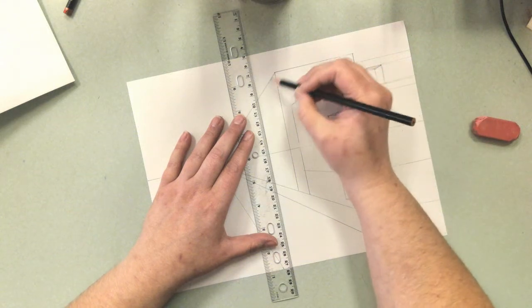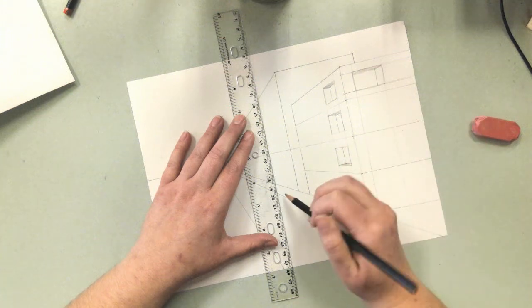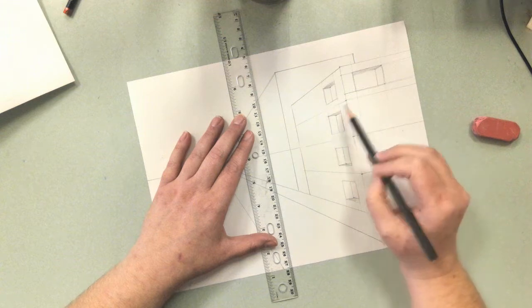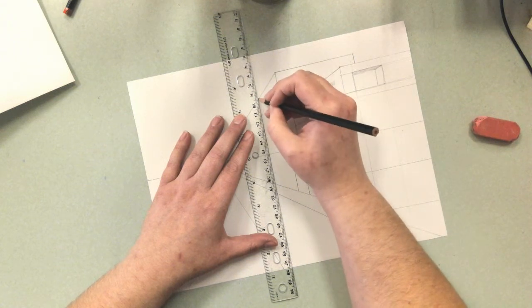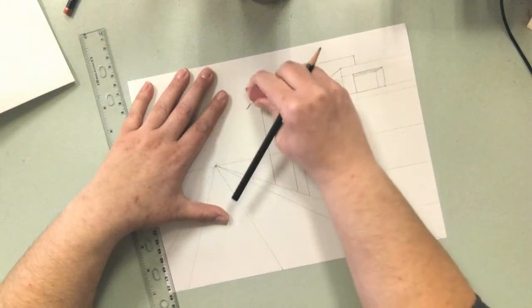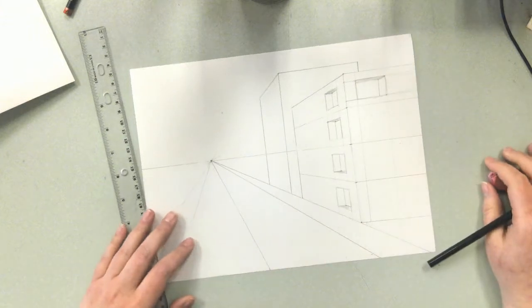And to cap off my converging lines, because I already have the bottom line because of the sidewalk, I just draw another vertical at the end. So here's a vertical, here's a vertical. We're going to draw another vertical line right here. And then we'll erase this bad boy because we don't need it. So now we have our second building.